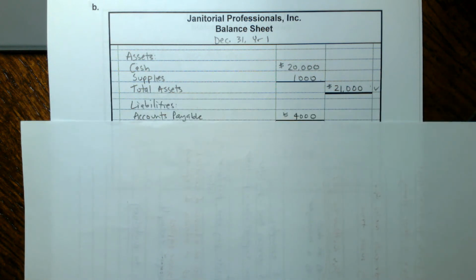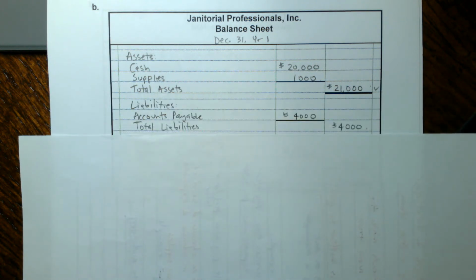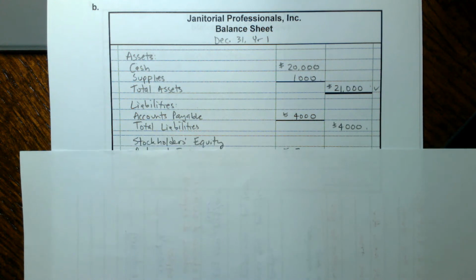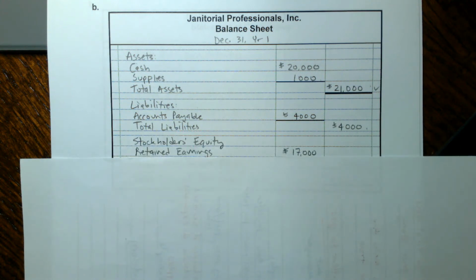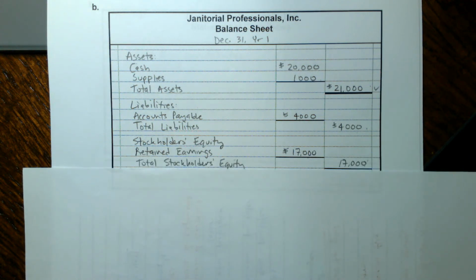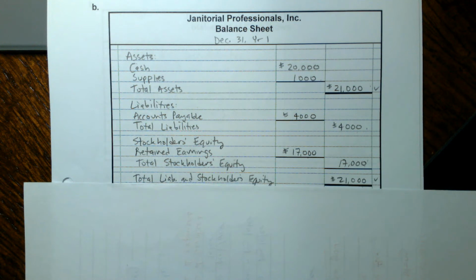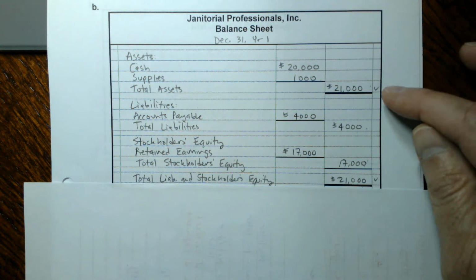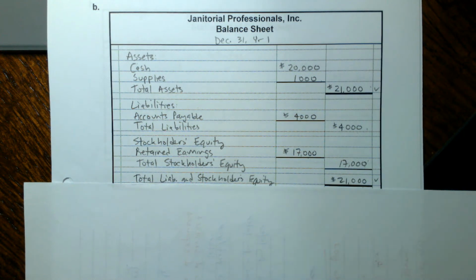They had accounts payable as their only liability, $4,000. And then under stockholders' equity, they didn't have any common stock. That wasn't part of the problem. We had 17,000 of retained earnings, so liabilities and stockholders' equity total 21,000, which equals my total assets.